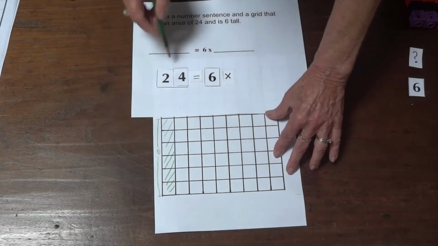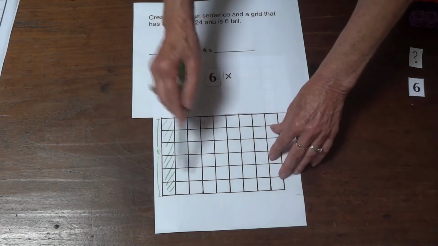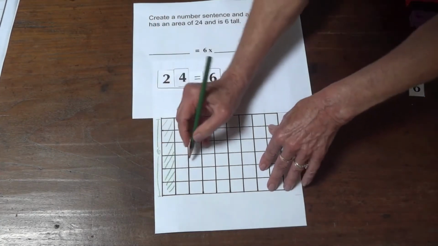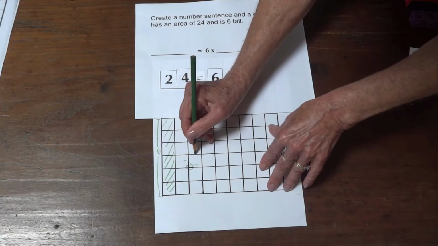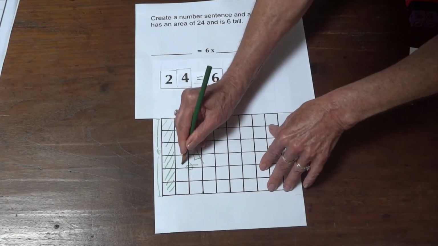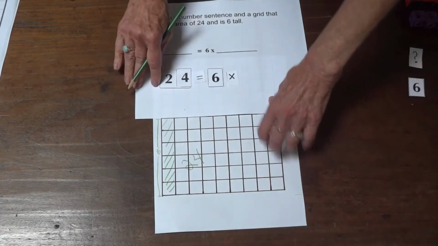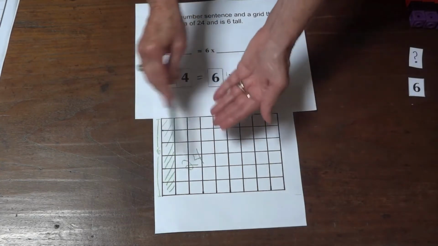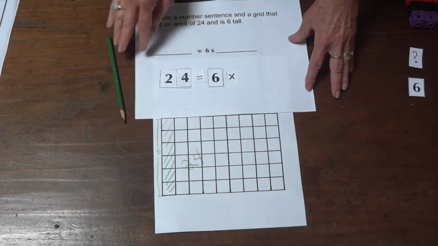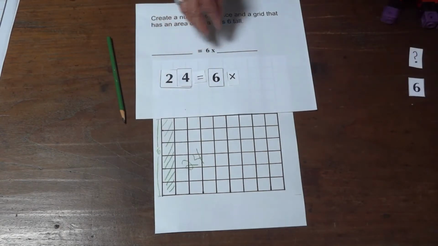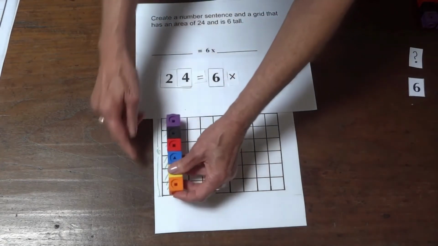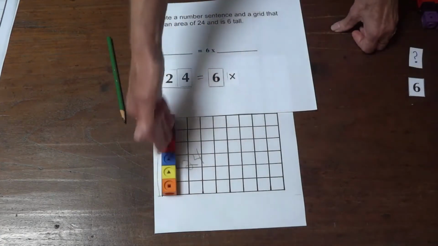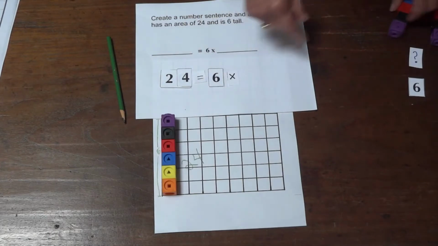Now I know something else. I know the area, or this whole inside, will take up 24 squares. So let me label this with my 24. What I have to determine then is how many of these 6 talls I need in order to cover 24 squares in all. Well, here is a bar that is 6 tall. 1, 2, 3, 4, 5, 6. That is 6 tall. And that's 6 right there. I've got to get to 24.